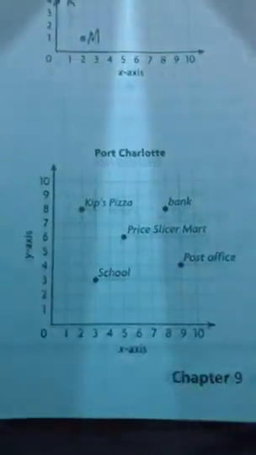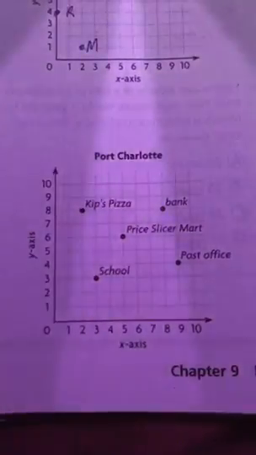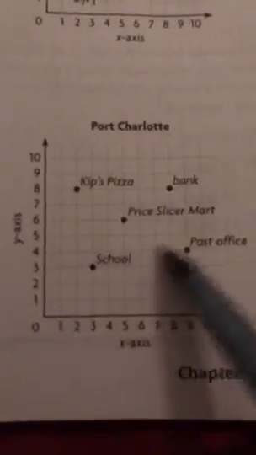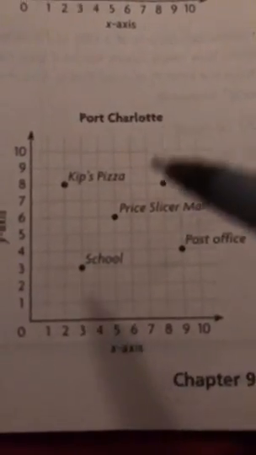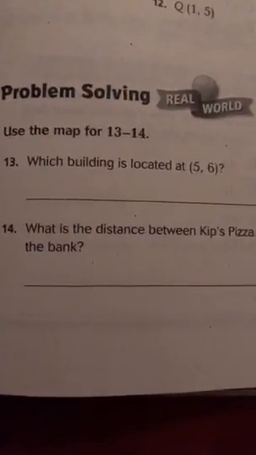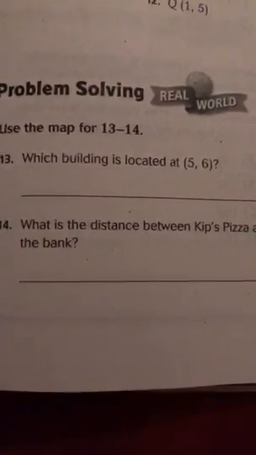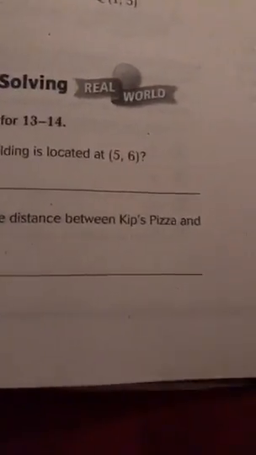Okay, so as we're moving on, we now have another coordinate grid, yay! And we're going to use it to answer these great questions. What I do love about this one is it goes over location, and we've talked so much about how a coordinate plane helps you to find a specific location. Okay, so number 14, because I said evens only. What is the distance between Kip's Pizza and the bank?